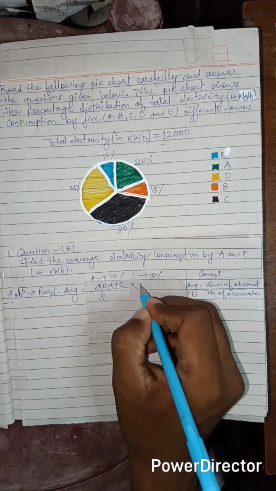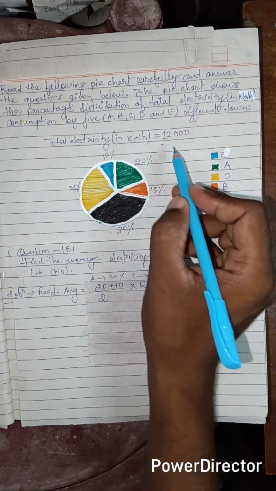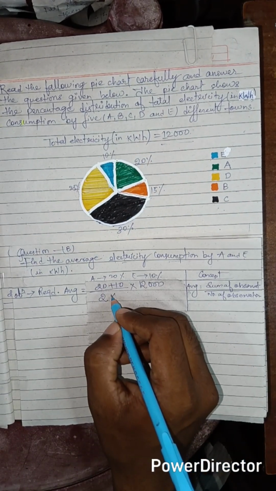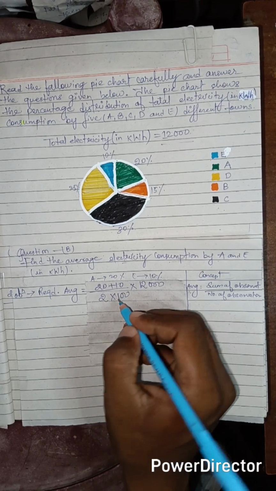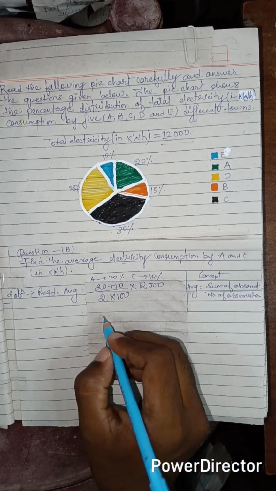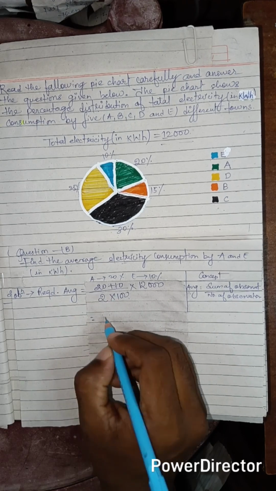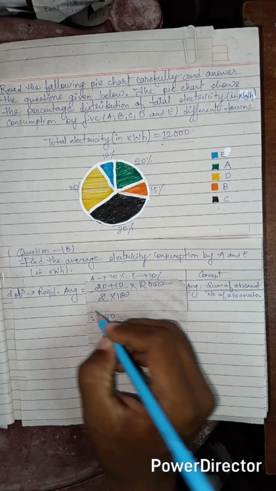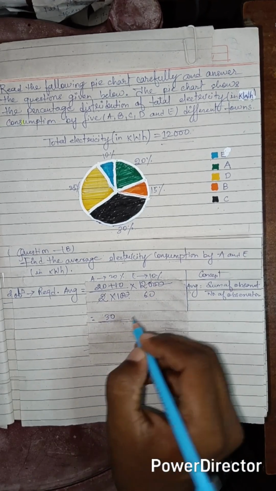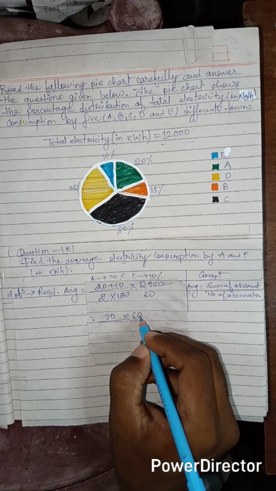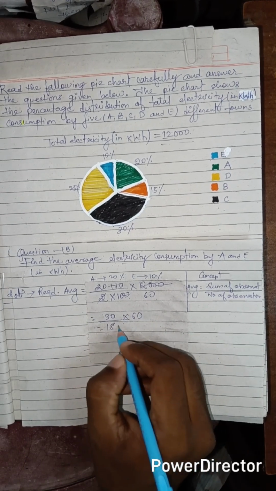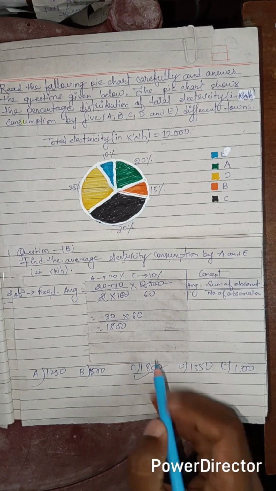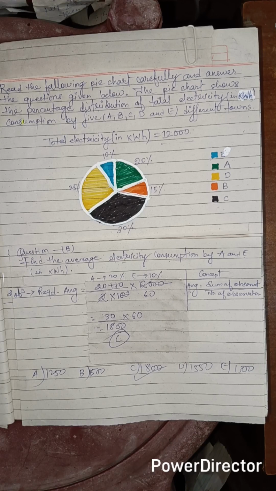We multiply it with total electricity in kilowatt hour, which is 12,000, and we put 100 in the denominator because the value is given in percentage. So it is 20 plus 10, 30, divided by 2, zeros cancel, 120 multiplied by 30 divided by 2, 30 multiplied by 60 is equal to 1800. So we got the answer 1800. 1800 is option C. So option C is the right answer.